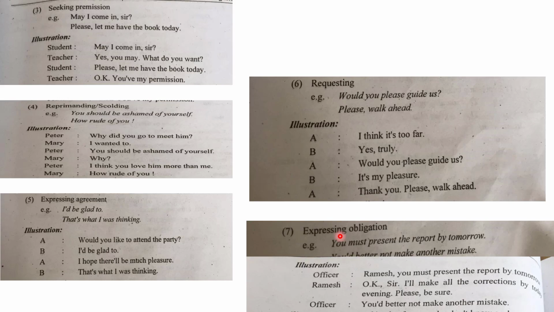Seventh type is expressing an obligation. If you do not agree to something, then you have to express it by some way, right? So the example that is given here is, you must present the report by tomorrow, or you'd better not make another mistake.